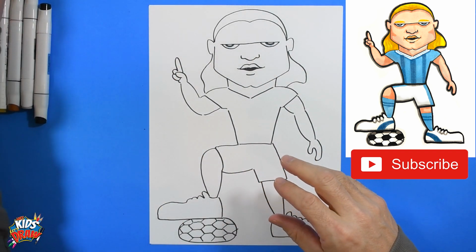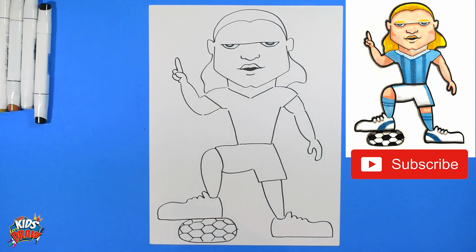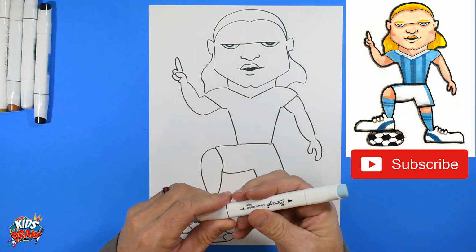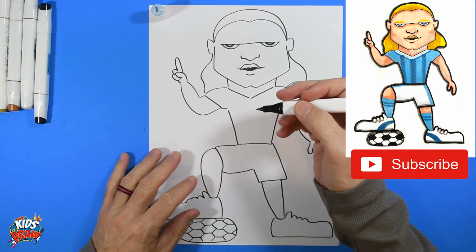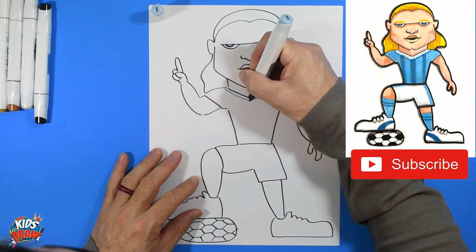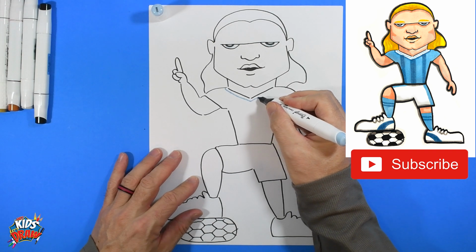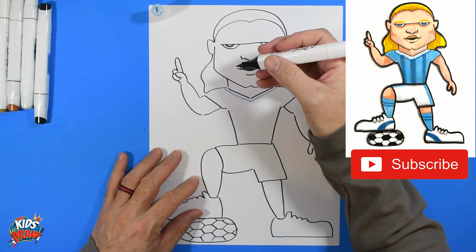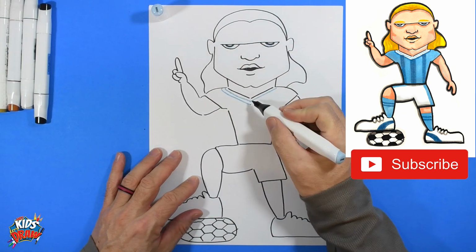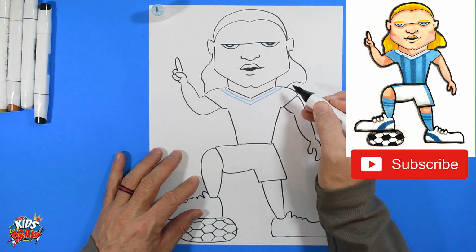We're gonna get our light blue markers to do the uniform. Here we go, we'll do pointed tip. We're gonna bring a stripe down to a V, stripe up, and another stripe to a V. Alrighty.